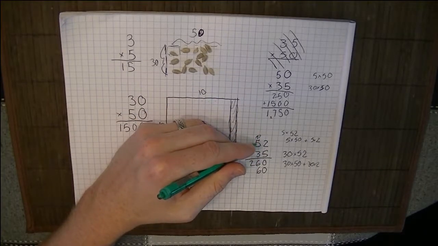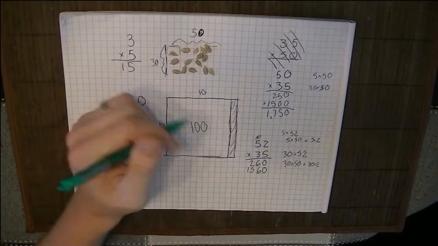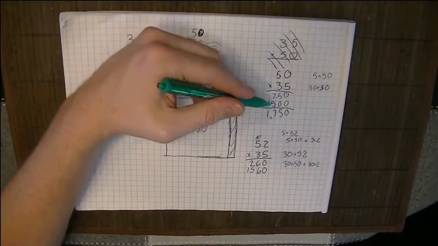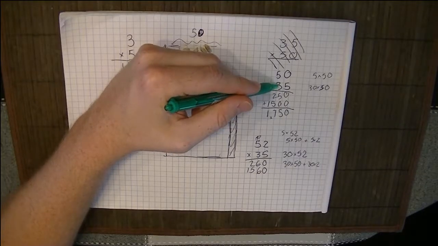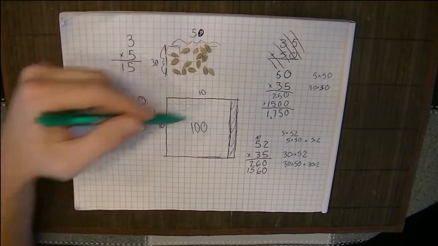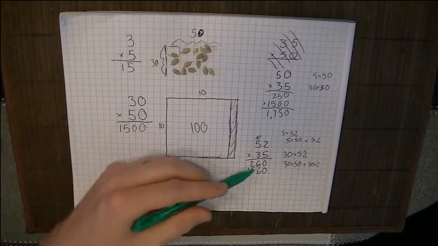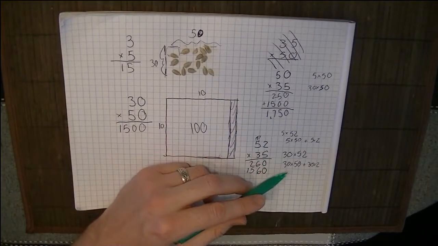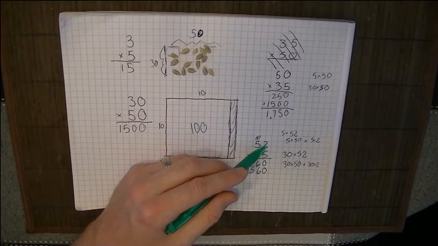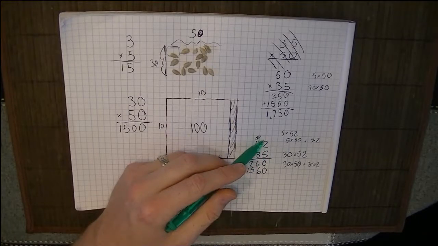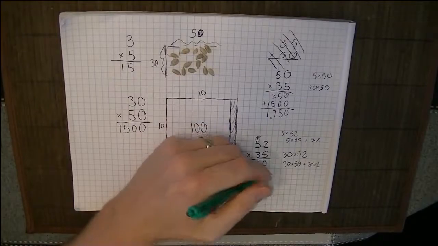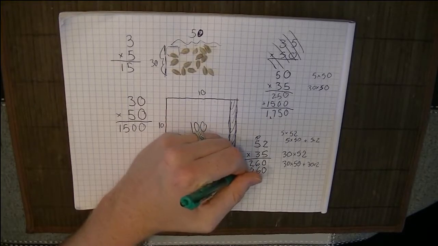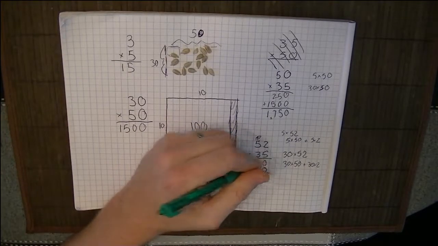So 3 times 5 is 15. So that's the 1,500 that we had before of the 30 times 50, so from over here, plus the 30 times 2 that we have here. Okay, so now we add all this together.